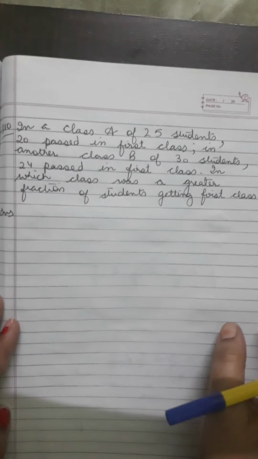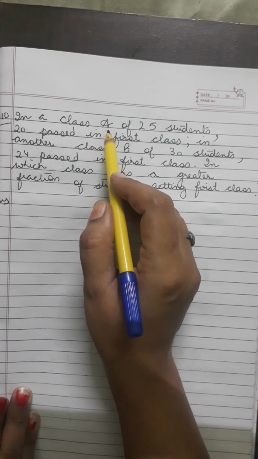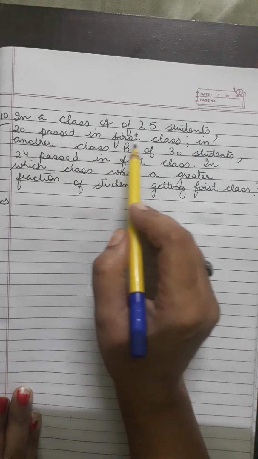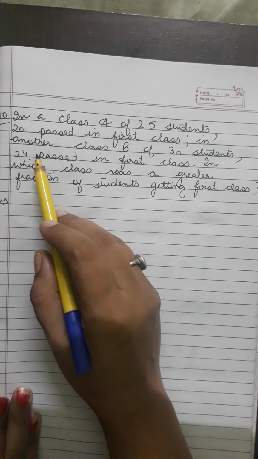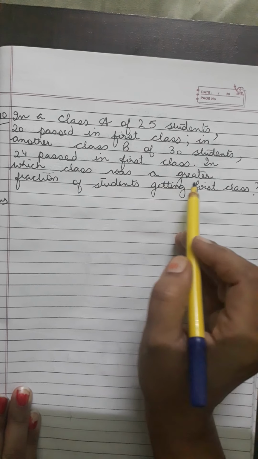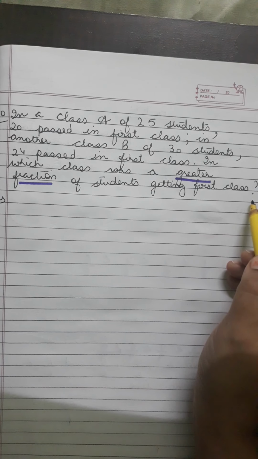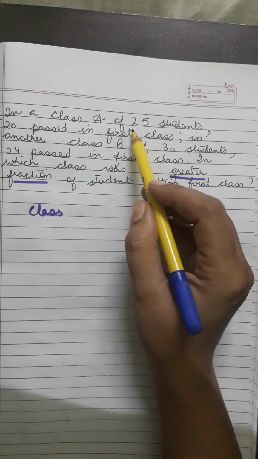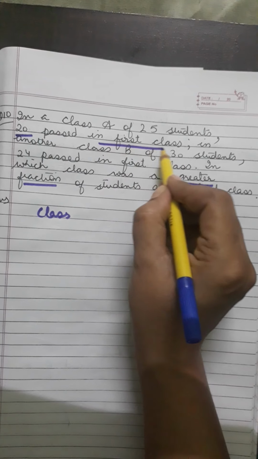Next, last question of the exercise, question number 10. In a class, class A, 25 students are there, 20 students passed in the first class, and in another class B of 30 students, 24 students passed in the first class. In which class was a greater fraction of the students getting the first class? So class A, how many students are there in total? 25 students, out of which 20 students have passed in the first class.